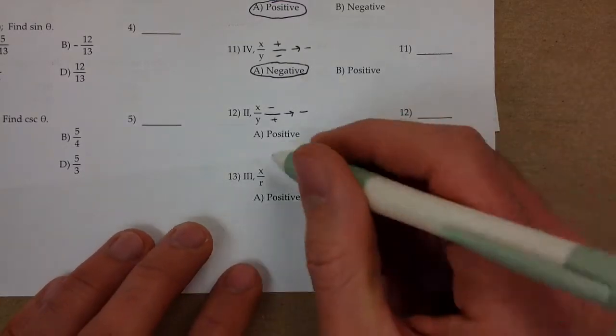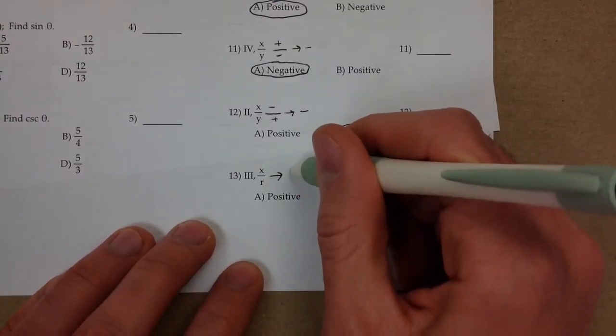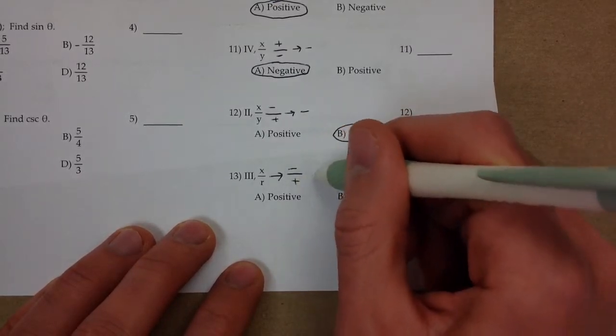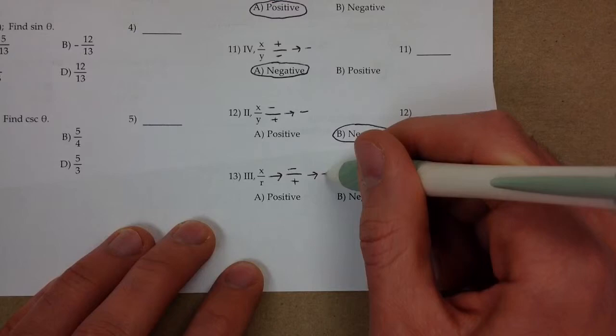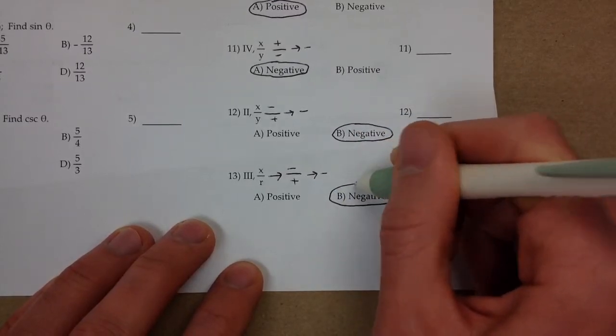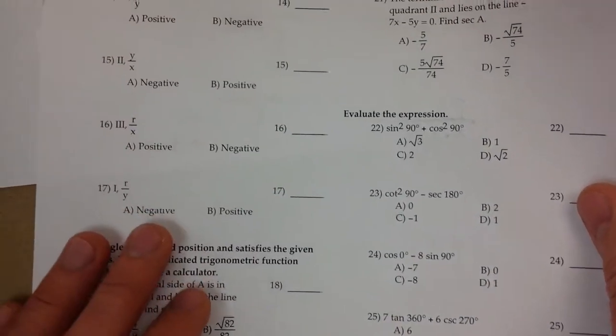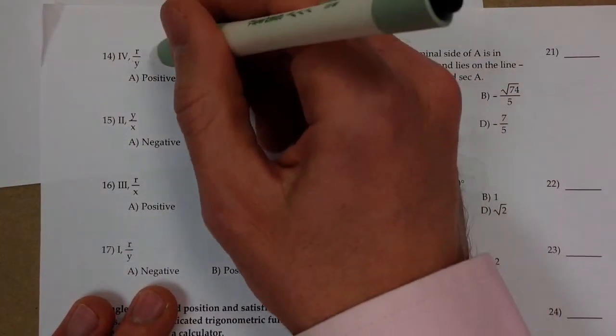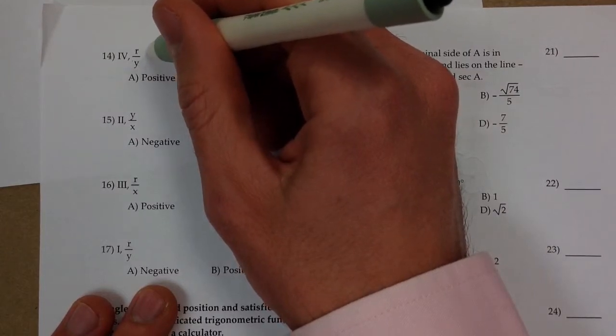Brooke, quad 3, x is positive or negative? Negative. And r is always positive. Therefore, it will be negative. Okay, so cosine is negative in the third quadrant. Very nice. Julie, quad 4, r positive or negative?